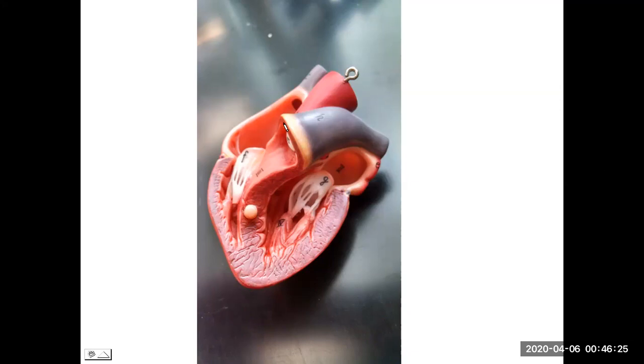So here we have a heart model that's been opened up so we can see the internal chamber. So we'll start here, and this is the right atrium, so the superior right chamber. And keep in mind, we're looking at the heart as if it's another person's heart facing us, this anterior view. So keep in mind, this is the right side of this view, and then over here would be the left side.